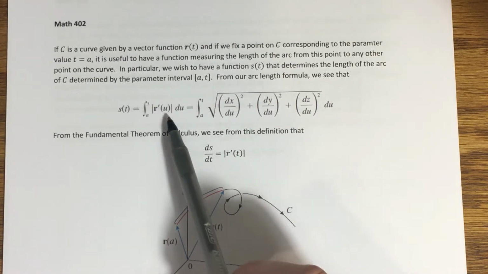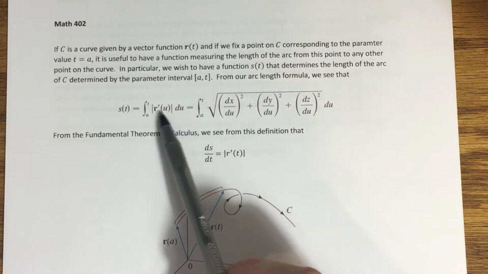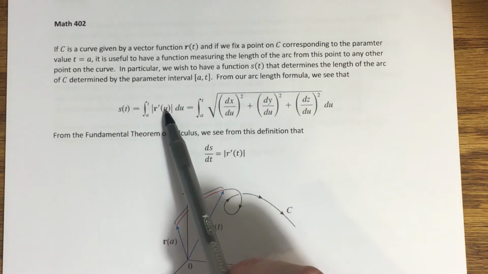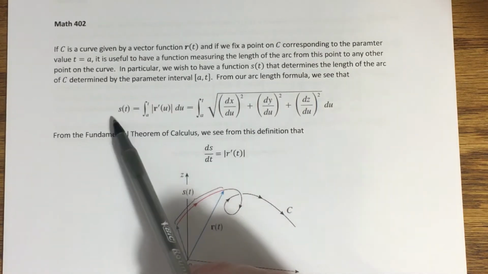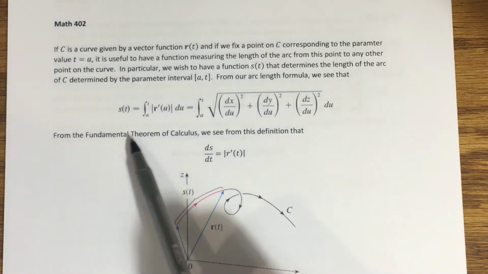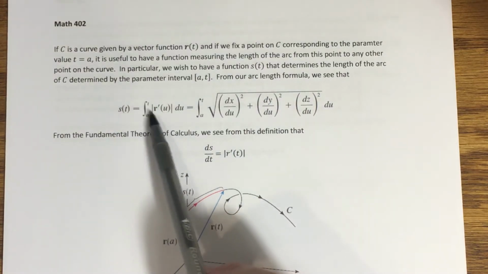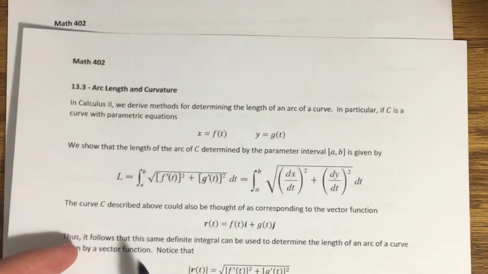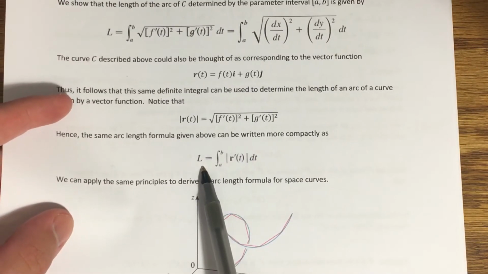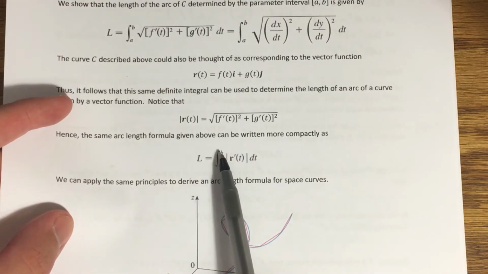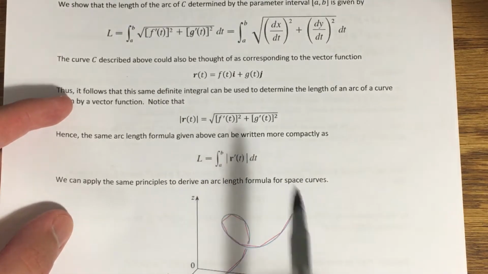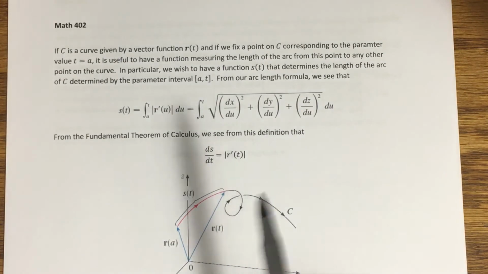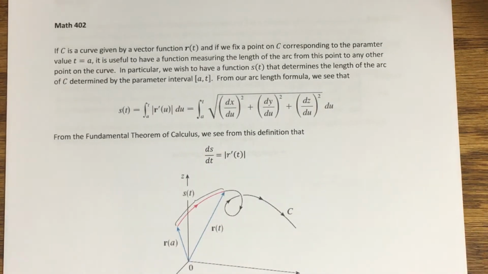If I use a t here, I have to create a dummy variable that I use here for my r prime. So instead of calling this t, I'm going to call it u. So this gives us our arc length function. Notice the only difference between this and what we defined on this first page here is that our upper limit of integration is a variable instead of a constant now.